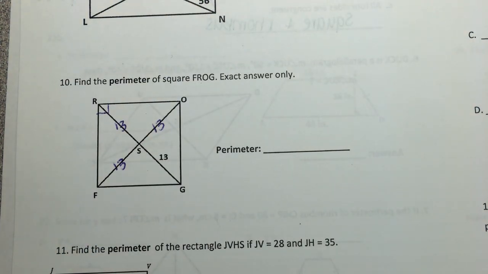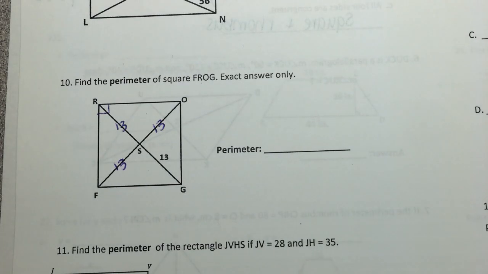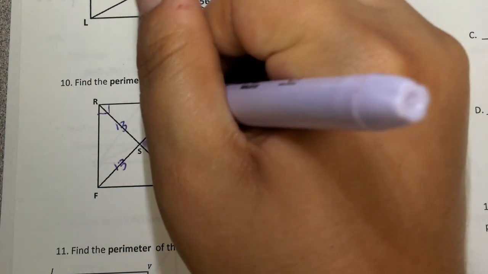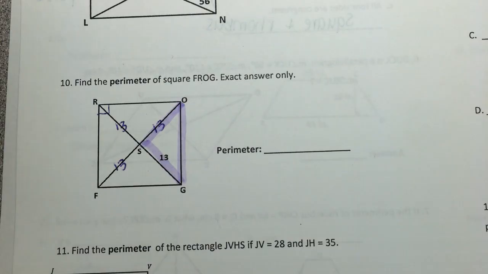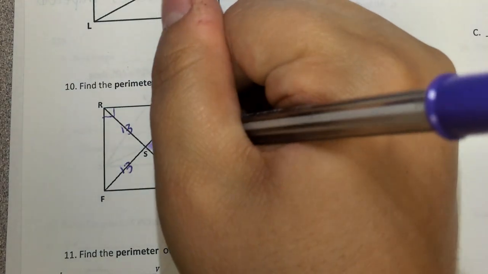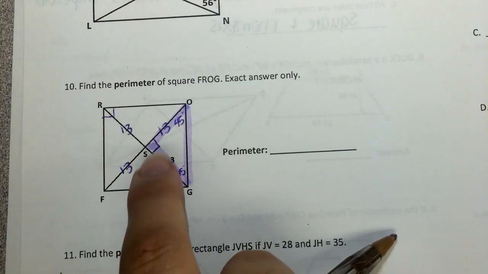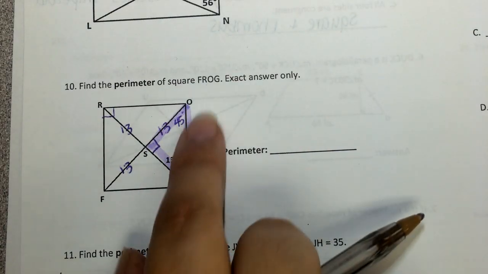Oh, yeah. Jason just said something super important. What did you just say, Jason? There are 45-degree angles. Do you agree I have a small 45, 45, 90 triangle right here? Do y'all agree with that? And if I have 13 and 13, what is OG?